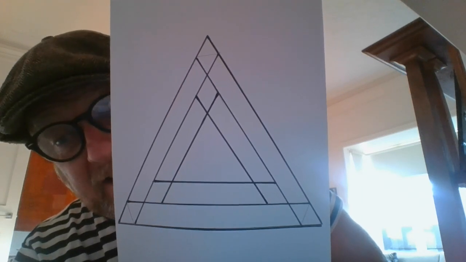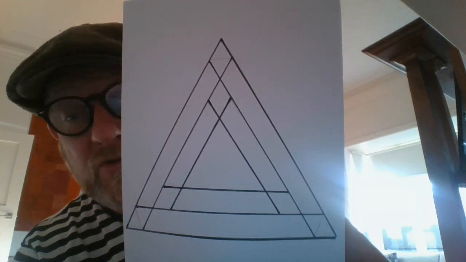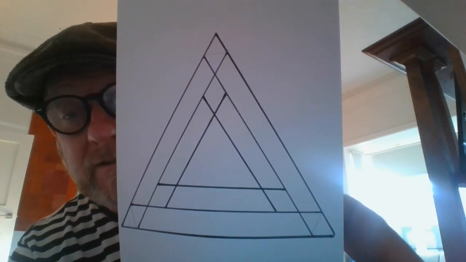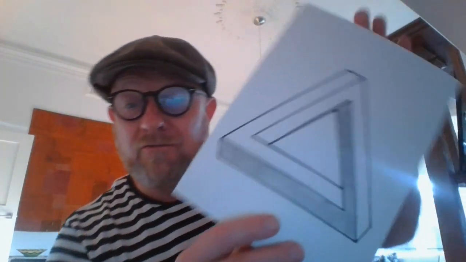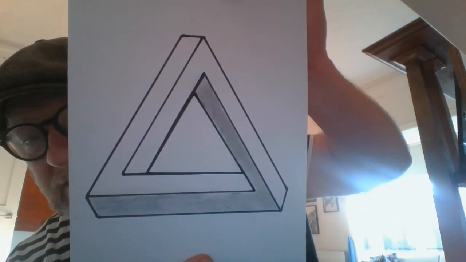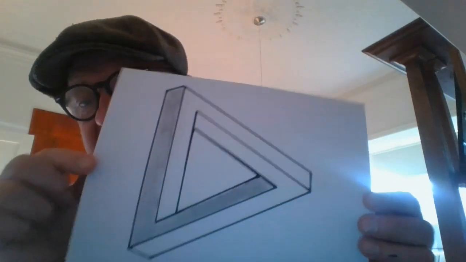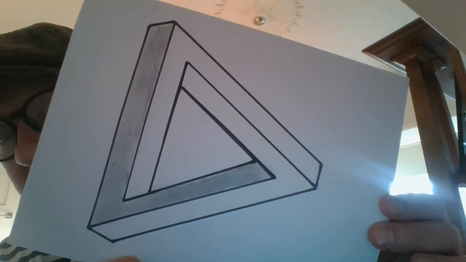Now, once you've done that, watch the video and see how you have to connect some of the darker lines to create the optical illusion of a 3D triangle. Once you've done those, use your rubbers to rub out the lines that aren't required and shading to accentuate the 3D-ness of the impossible triangle. And you should get a shape like this.